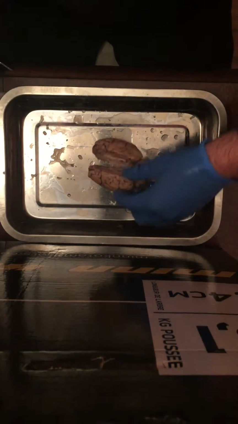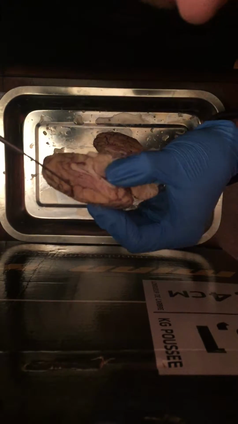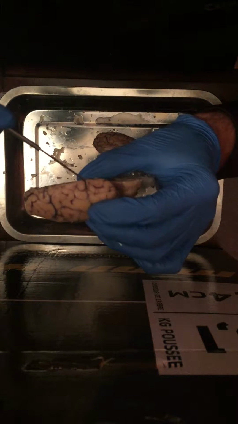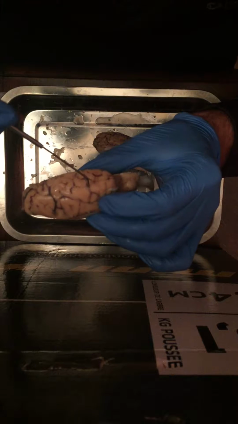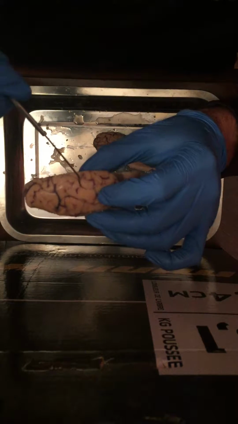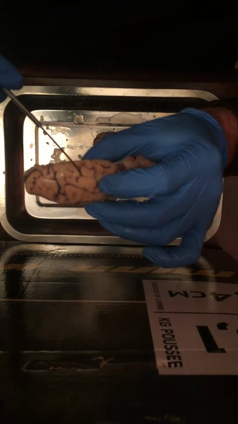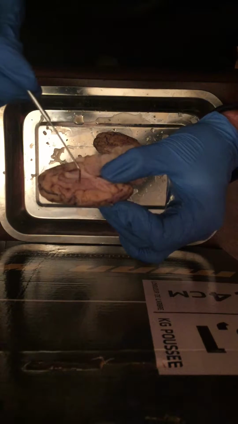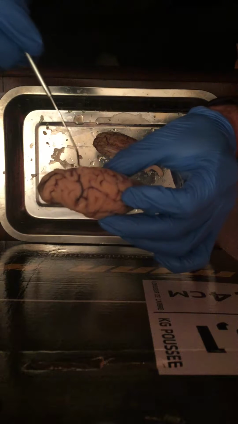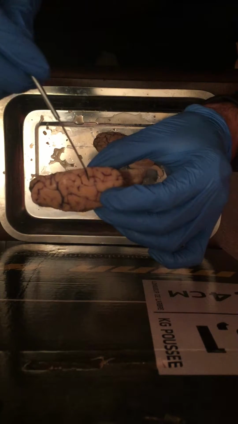Next we have the gyrus and the sulcus. Here you can see the gyrus and sulcus well. These little mountain-like structures on top of the brain are the gyrus. And then the valleys, you could say, in between the gyrus are called the sulcus. So, gyrus, sulcus. This is a sulcus, this is a gyrus.